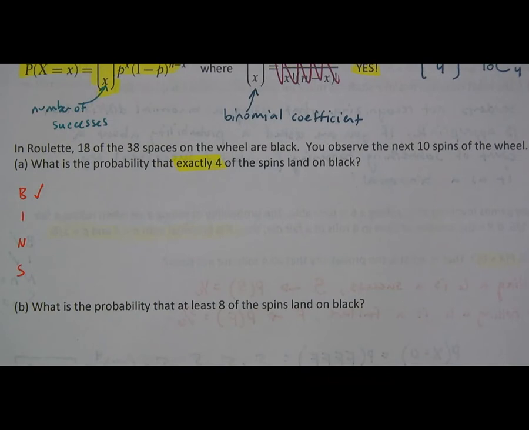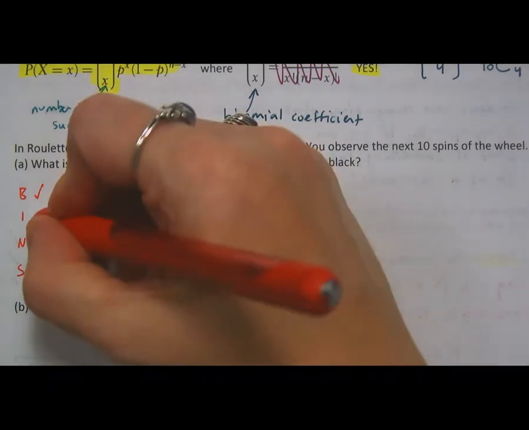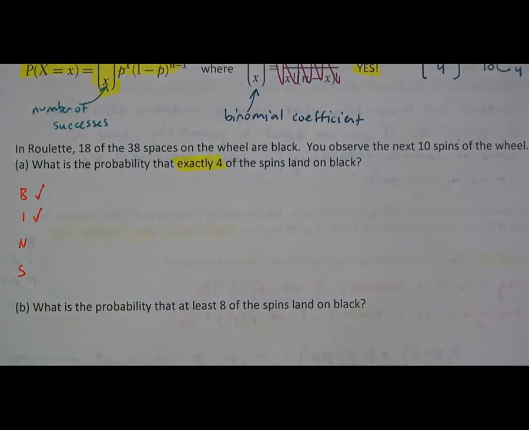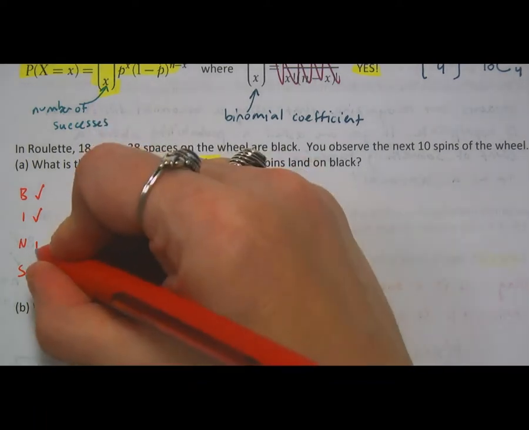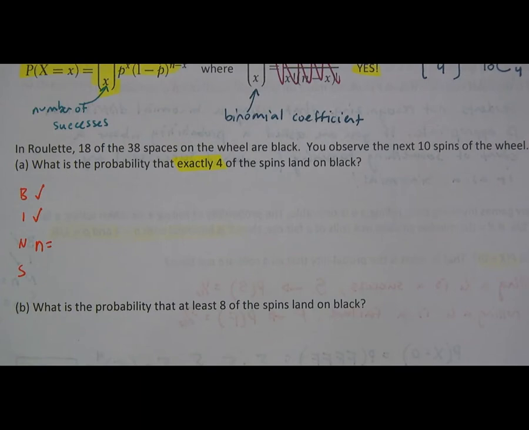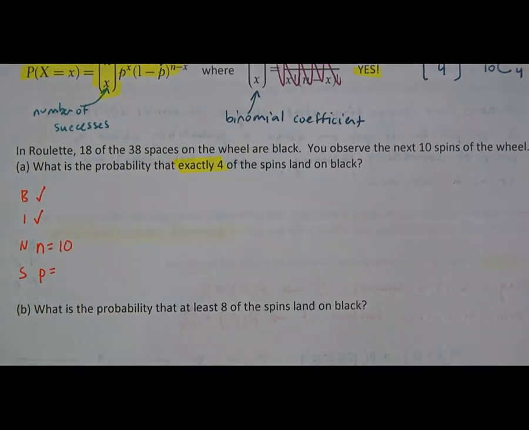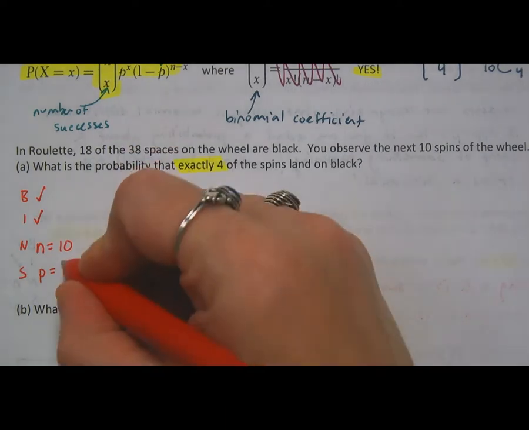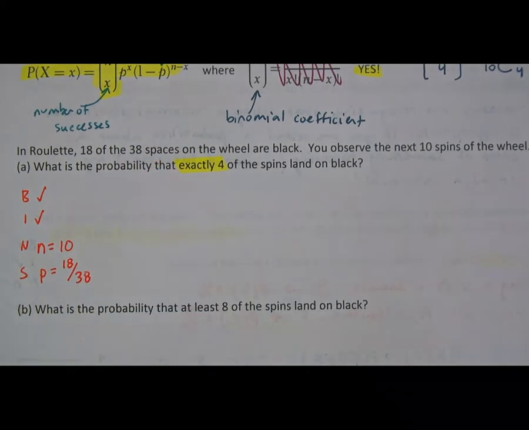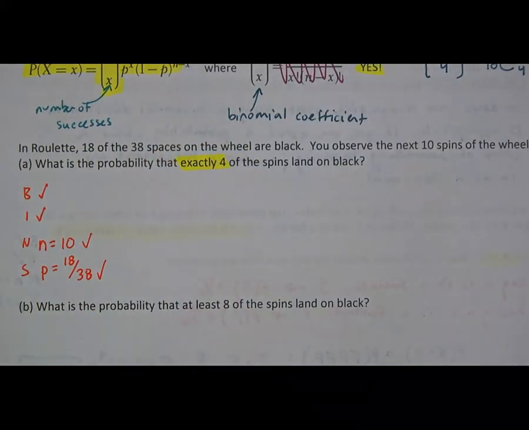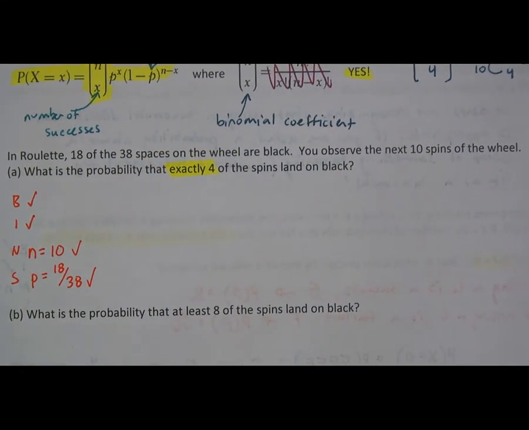Okay, cool, so done. Are all of the spins independent of each other? Yeah, because what happens on one spin is not going to affect the next spin of the roulette wheel. Is the amount of trials predetermined? How many trials are we observing? 10. Is the probability of success the same every single time we spin? And what's the probability that we get a black every single time we spin? You guys are great. Fantastic. So guess what? This is a binomial setting. Well, no duh, it's in our notes. But that's how you would check.